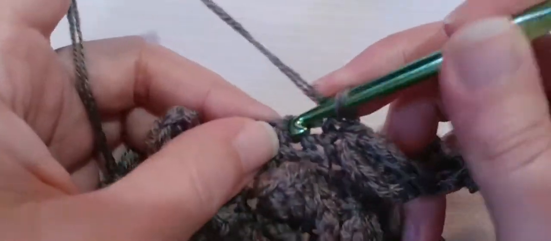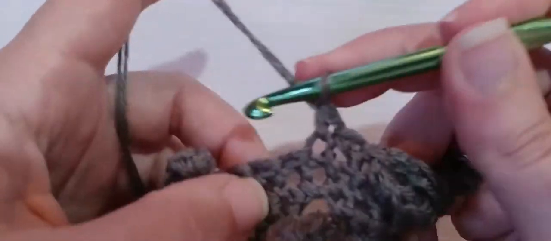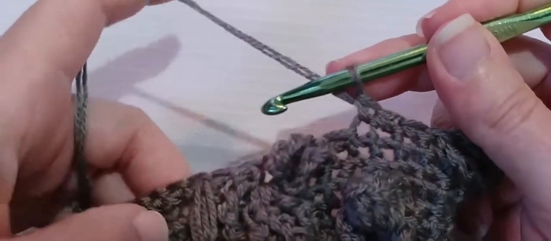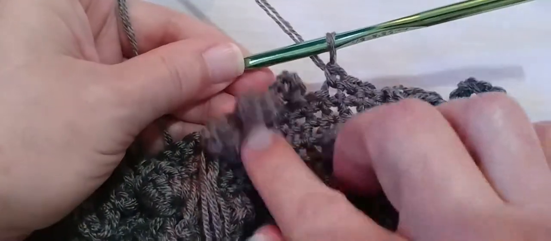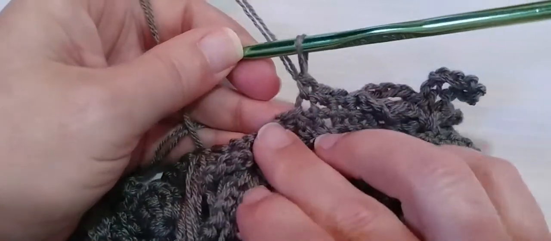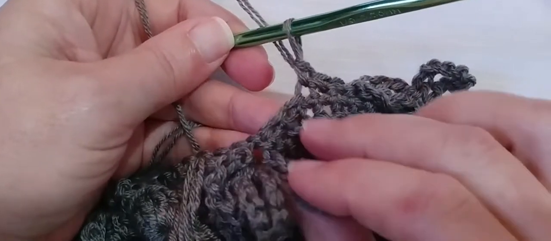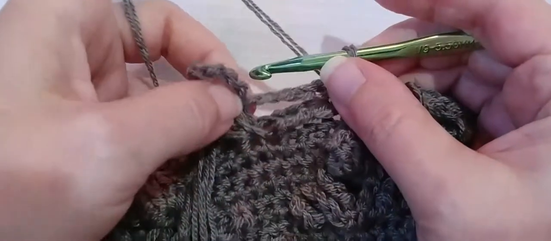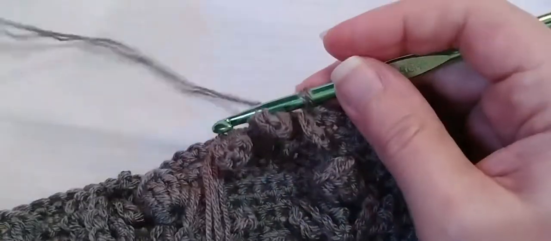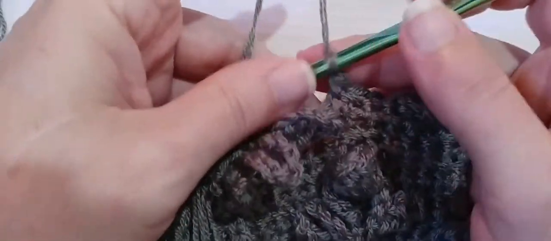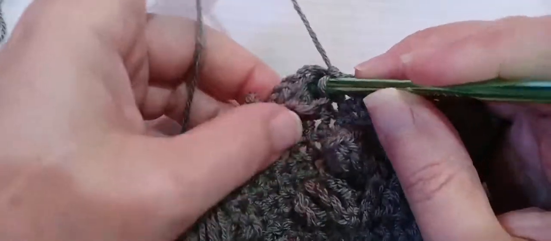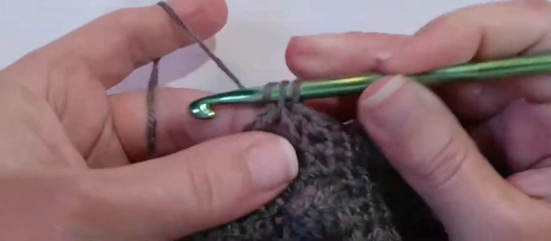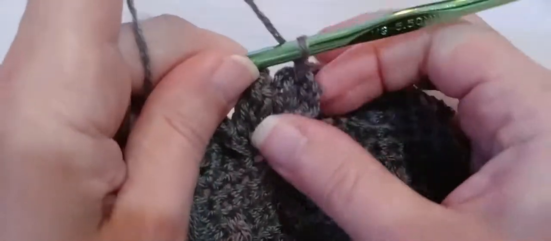Okay, 1, 2, 3, and now we're down back to the flower, and we need to position the right loop over the next single crochet. Okay, like so, and then put a single crochet into that stitch, anchoring that right loop down.